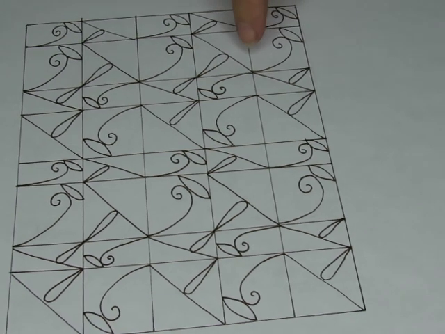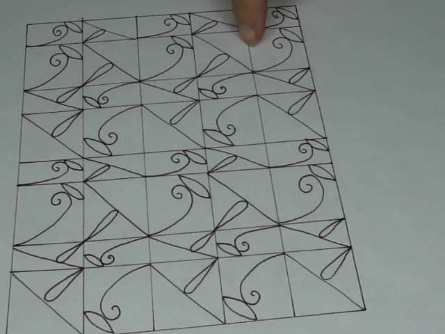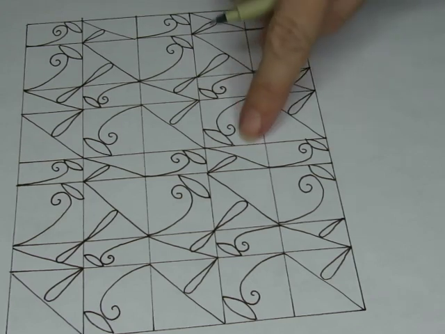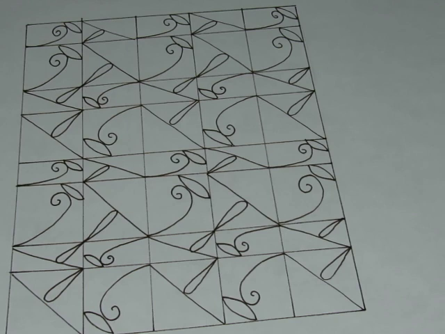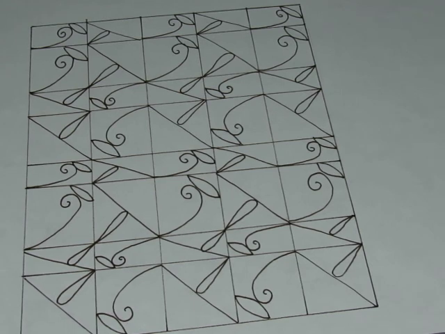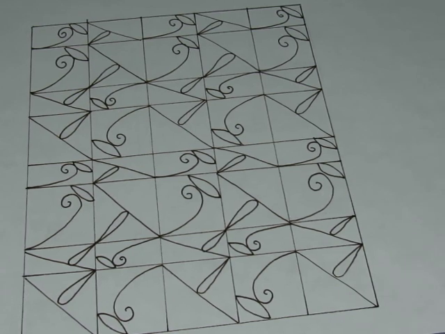Now, if I'd drawn the grid in pencil instead of pen, I might have erased and done some sort of thing in here, but we don't have that option. I'm thinking that I really want a lot of dark in this particular piece.